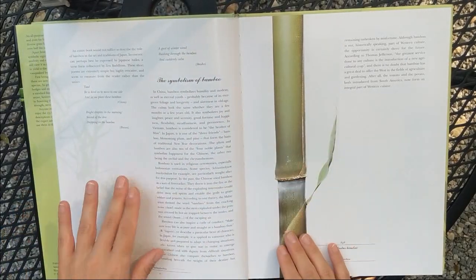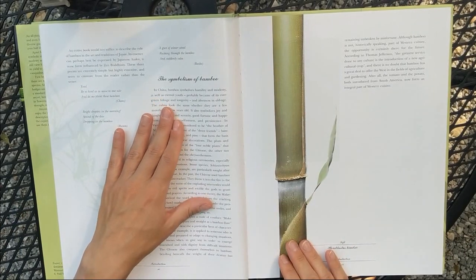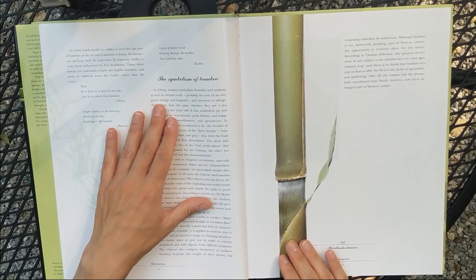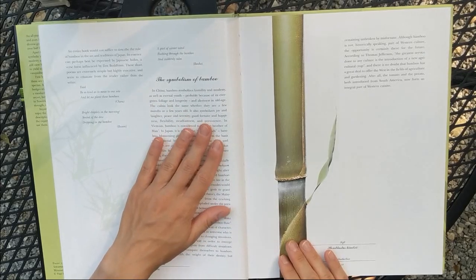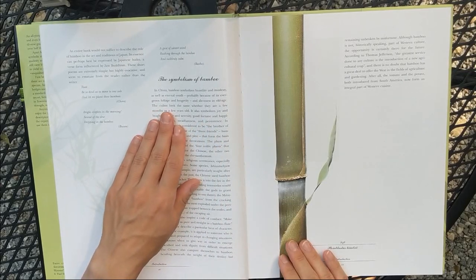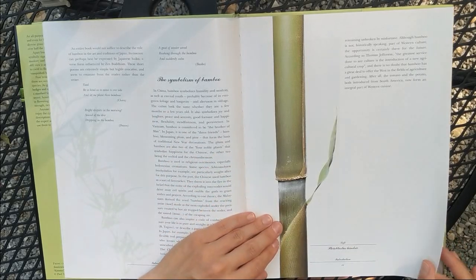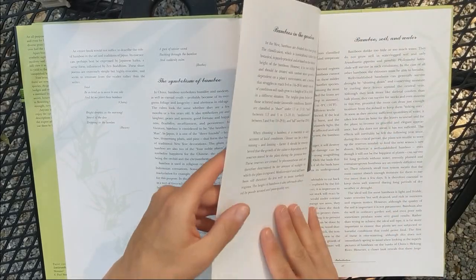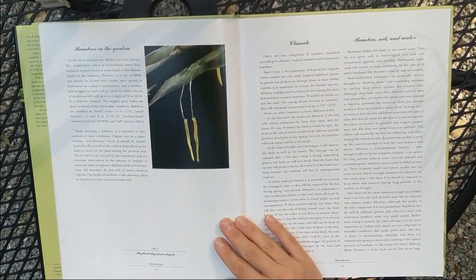Okay, and then interesting that in China, bamboo symbolizes humility and modesty, as well as eternal youth. And probably it's because of its evergreen foliage and longevity. Very cool.